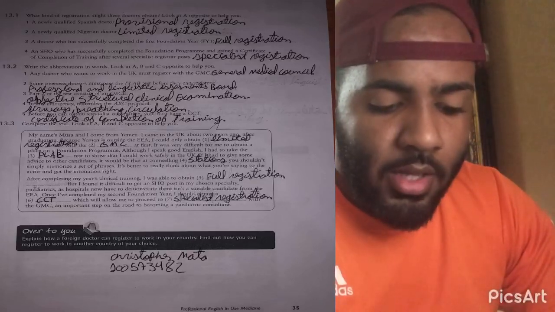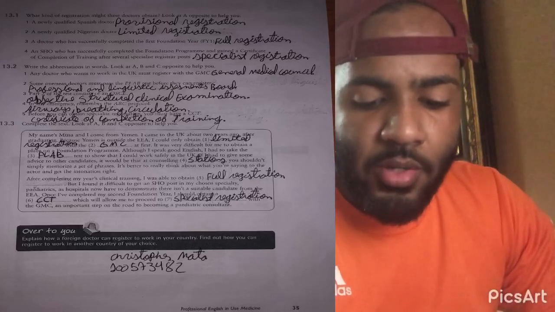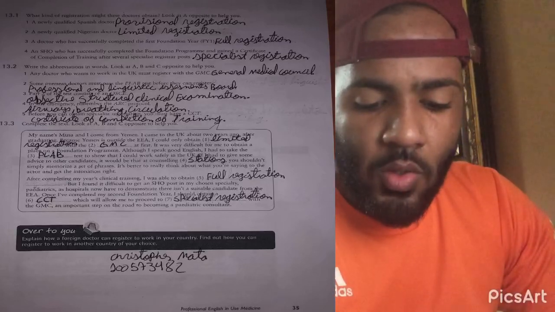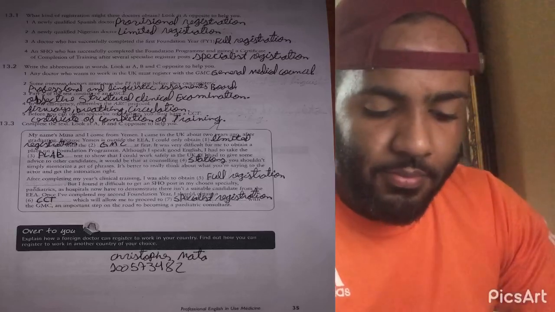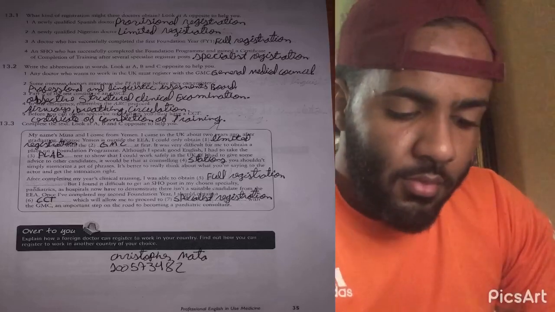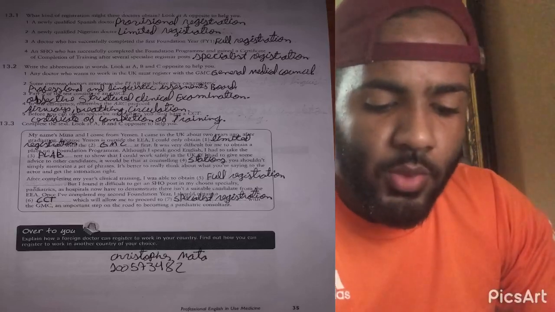Before you can be obtained special registration, you must have a CCT, certificate of completion of training. Complete the text. Look at A, B, and C opposite to help you.